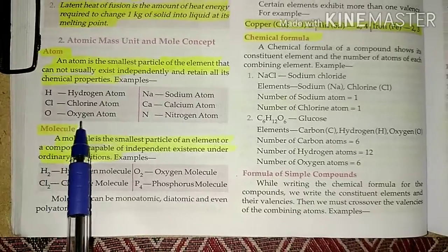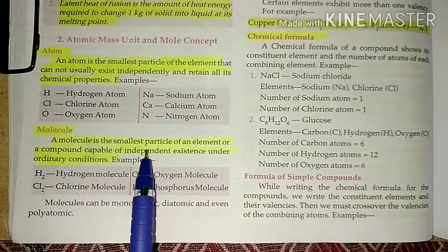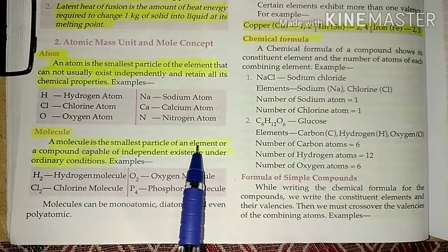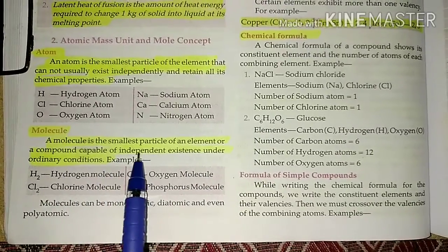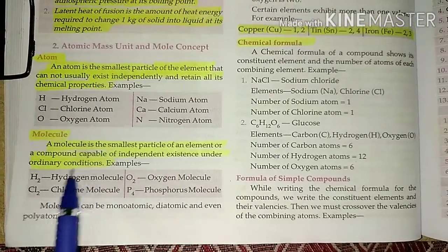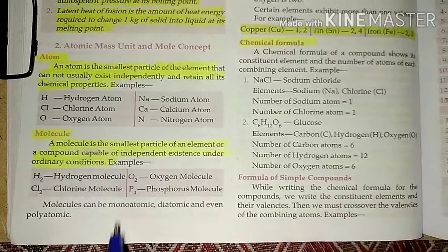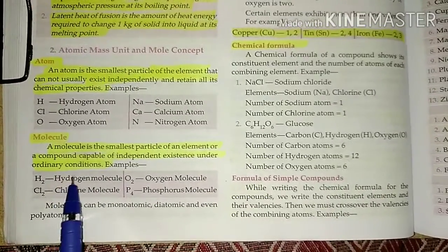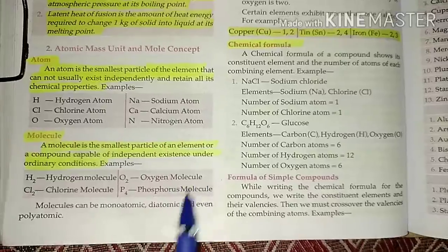Then we have a molecule. A molecule is the smallest particle of an element or a compound capable of independent existence under ordinary conditions. Then it is called a molecule. Examples: hydrogen molecule, chlorine molecule, oxygen molecule, like this.